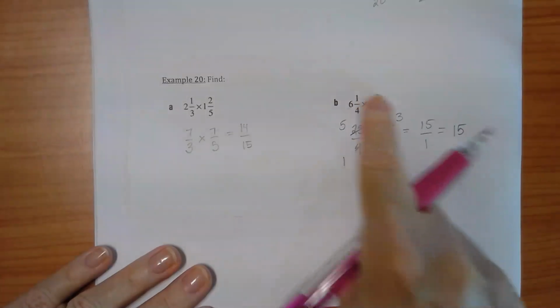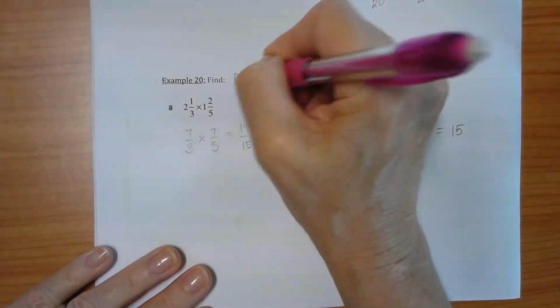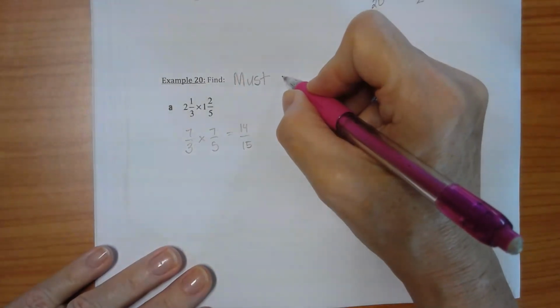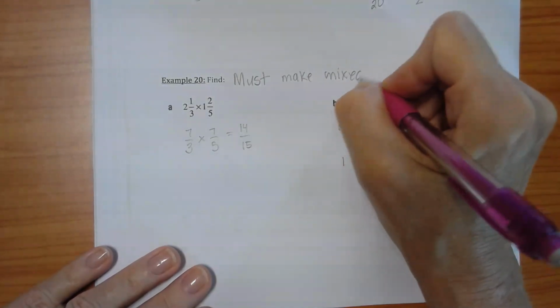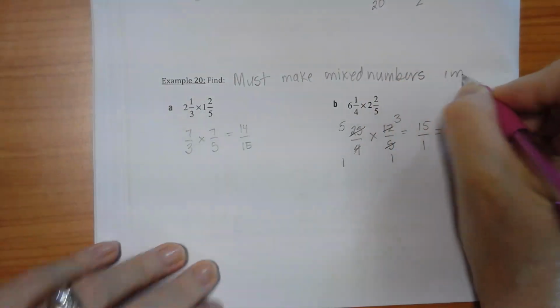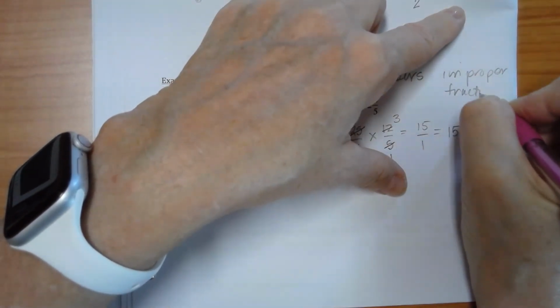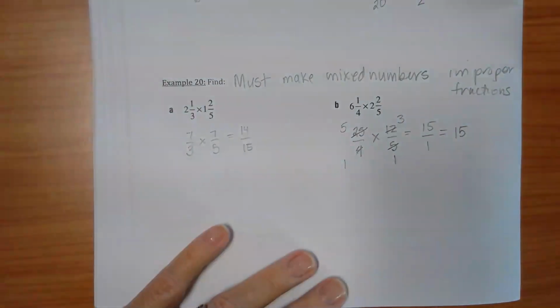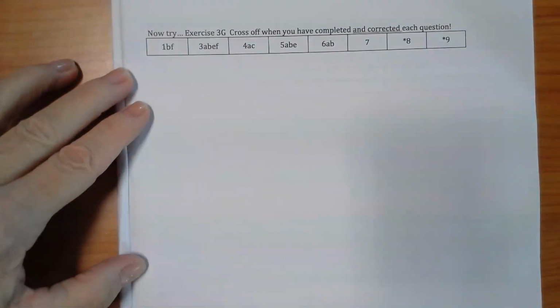And that problem got really easy. Remember, for these, you must make mixed numbers proper. That's a rule we've been doing the whole time with our operations of fractions. And weirdly, your problems are all the way here on this side. So if you feel like doing them right in this book, you can, because there's tons of room there.